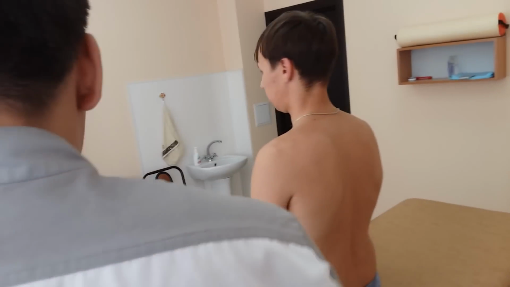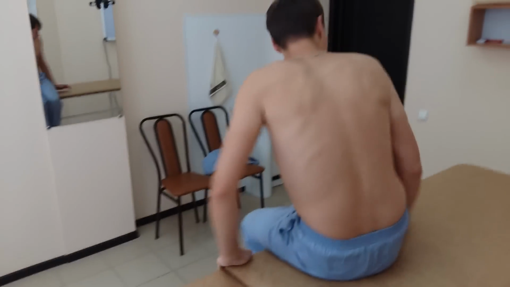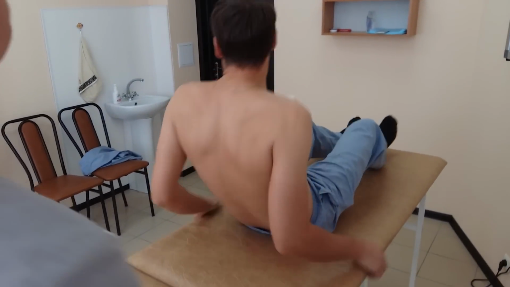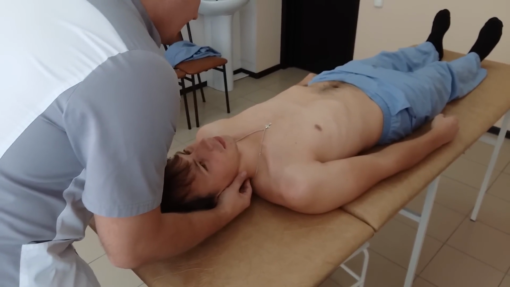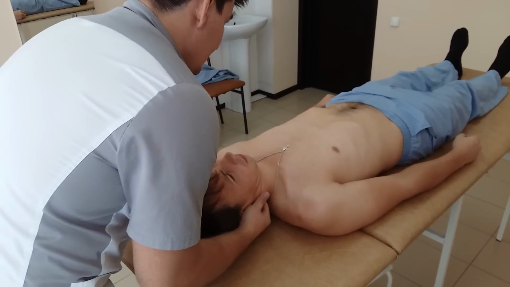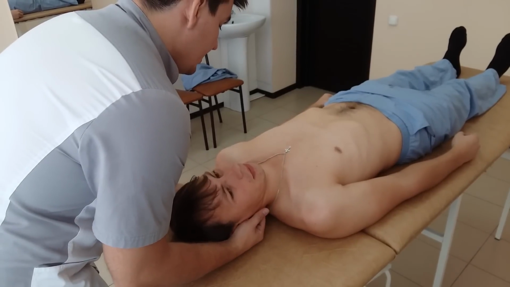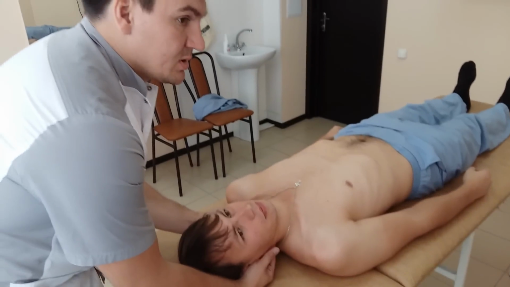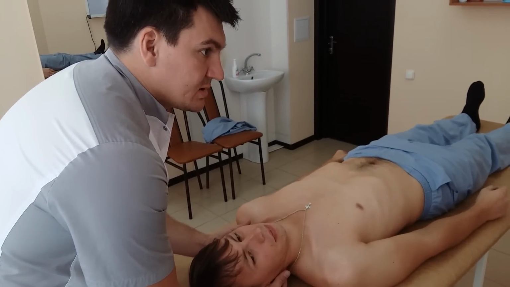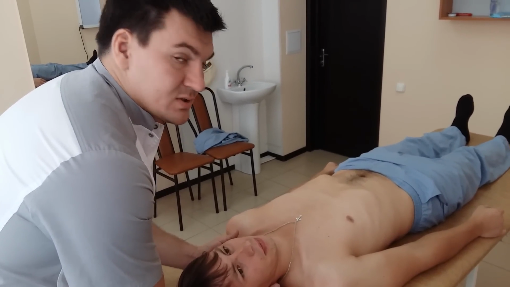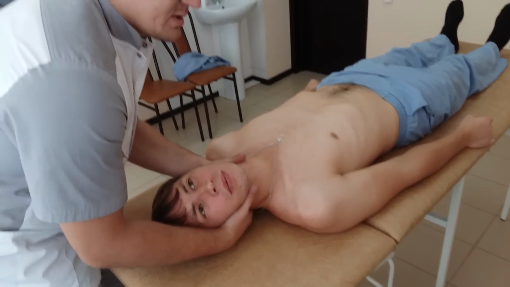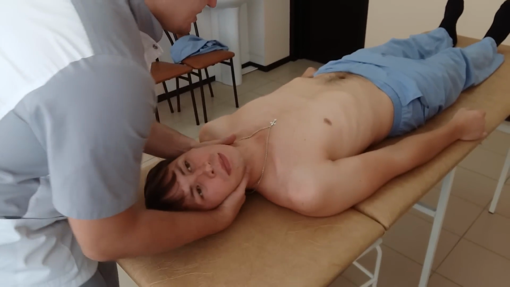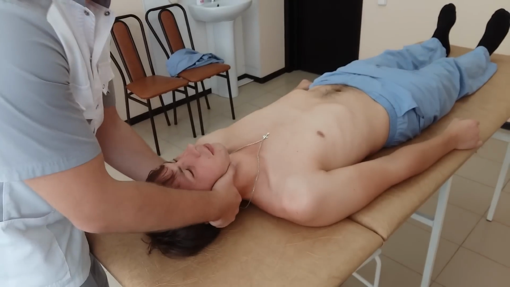Now we will do it. We find the fifth neck vertebra, find the joint between the fifth and fourth vertebrae, the direction that we found, and the manipulation.